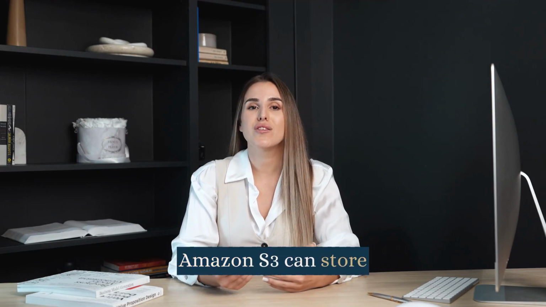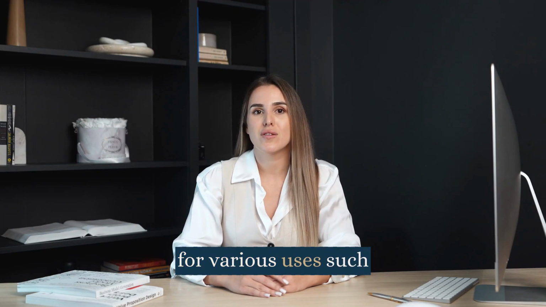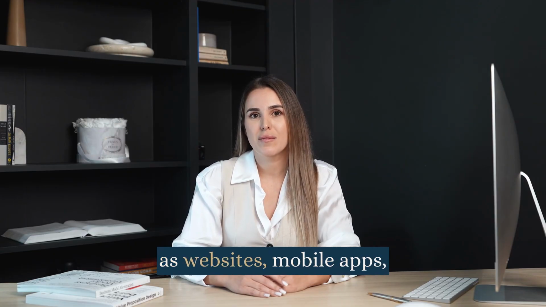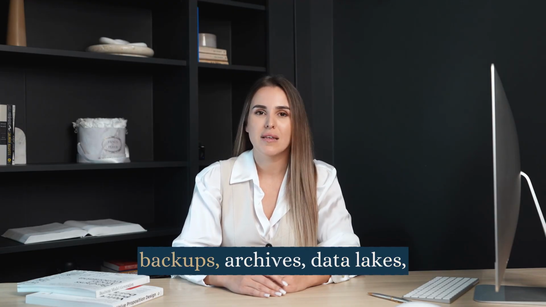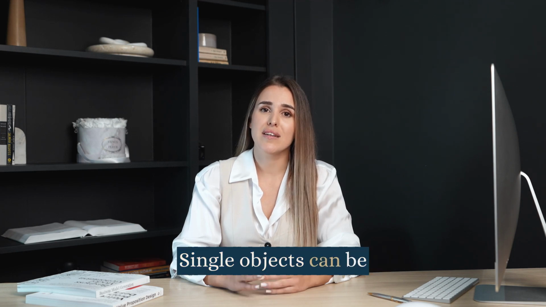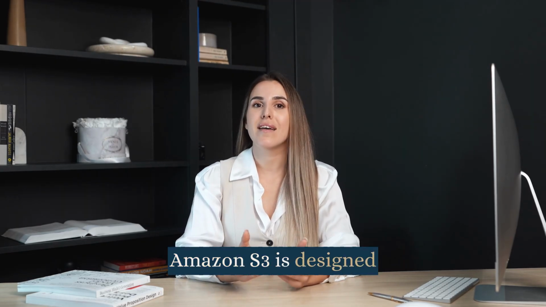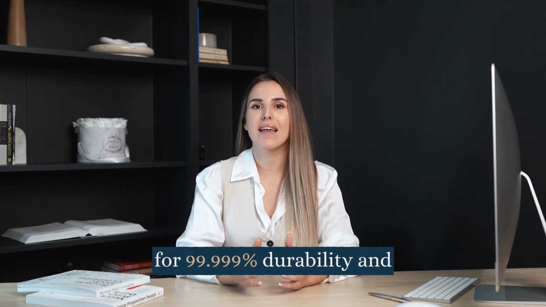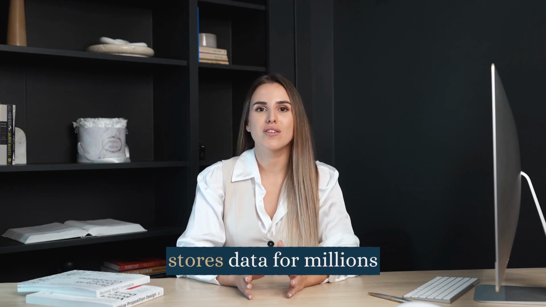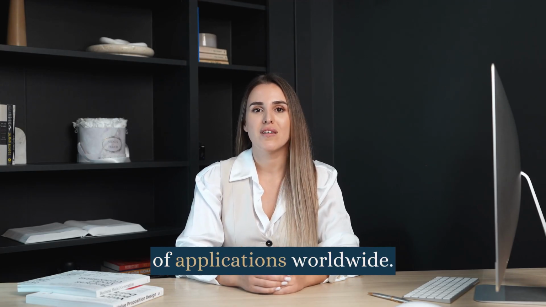Amazon S3 can store any amount of data for various uses, such as websites, mobile apps, backups, archives, data lakes, and analytics. Single objects can be up to 5 terabytes in size. Amazon S3 is designed for 99.999% durability and stores data for millions of applications worldwide.